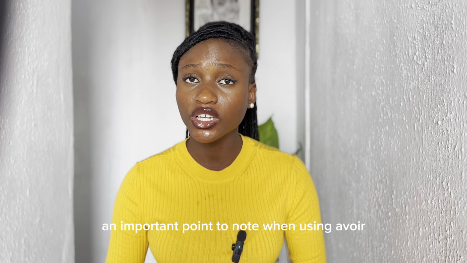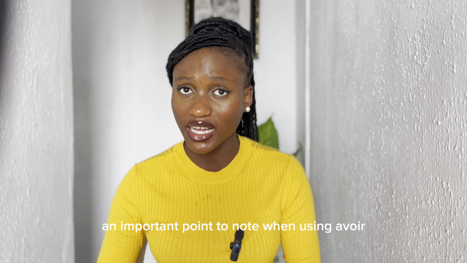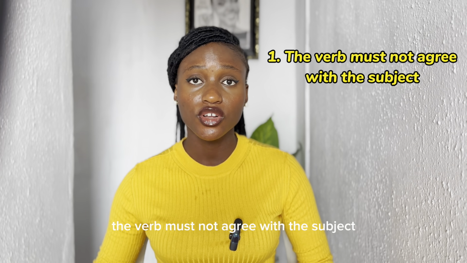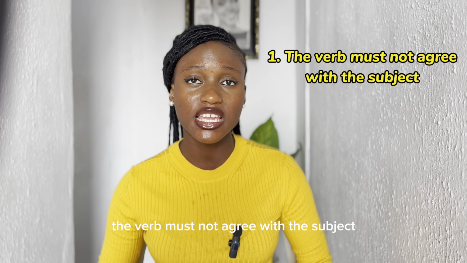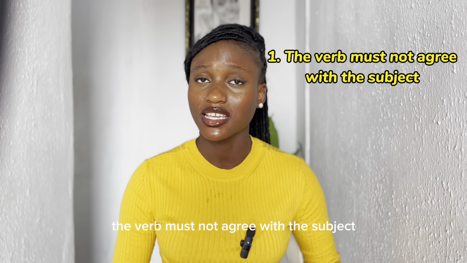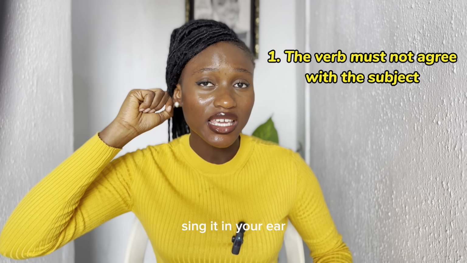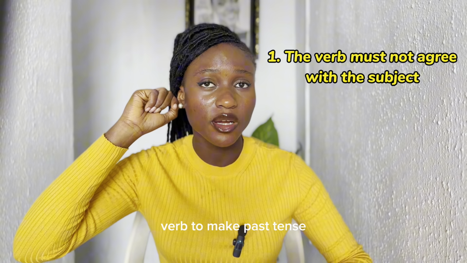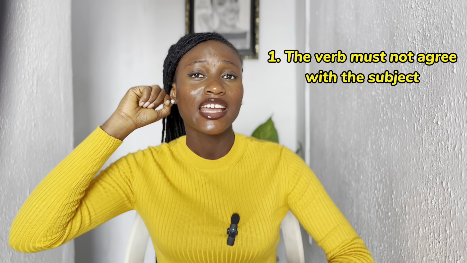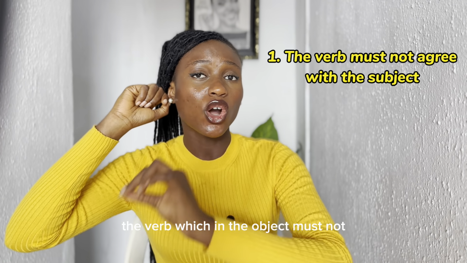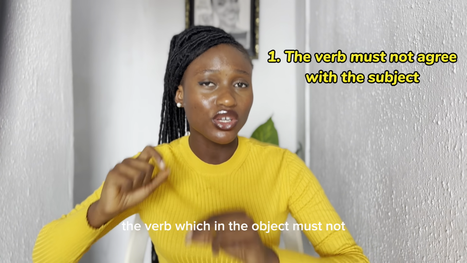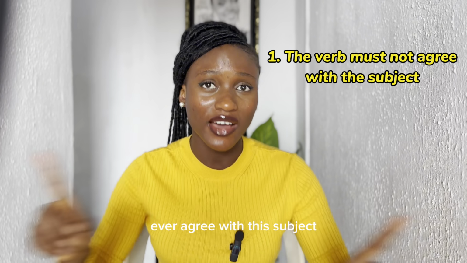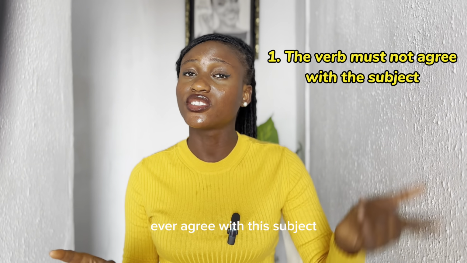An important point to note when using avoir is that unlike être, the past participle must not agree with the subject. Sing it in your ear: when using avoir as an auxiliary verb to make past tense, the participle should never, ever agree with the subject.